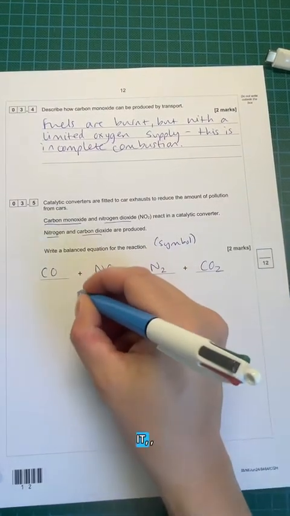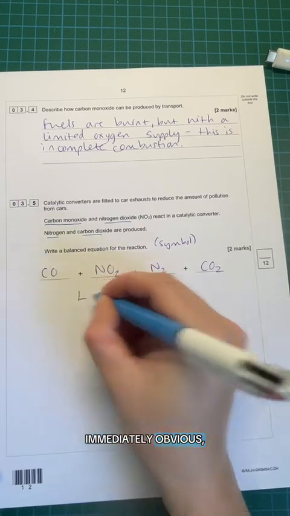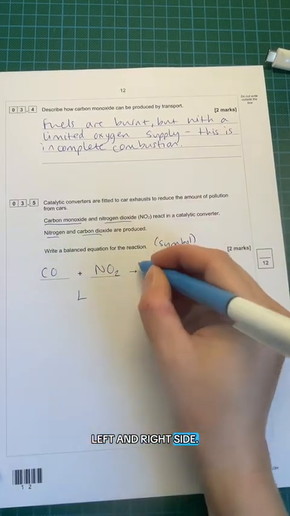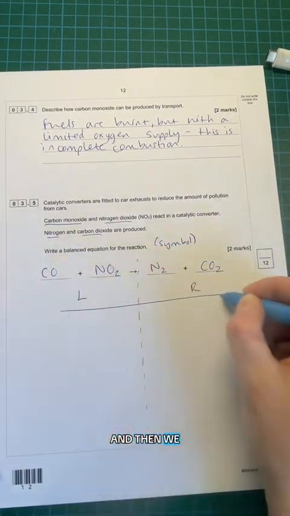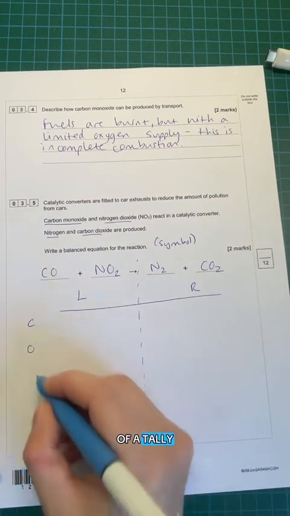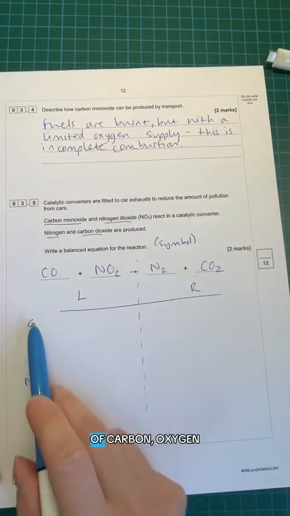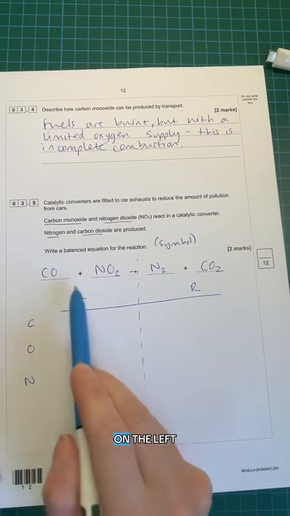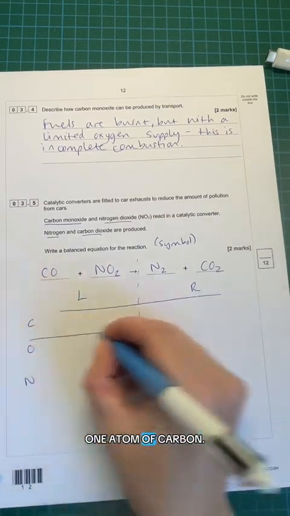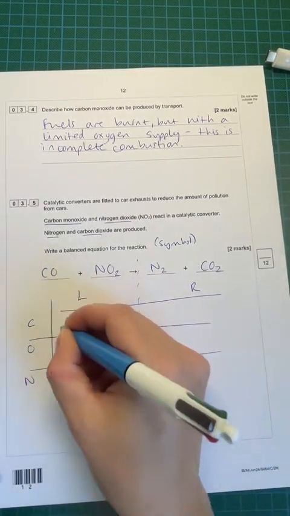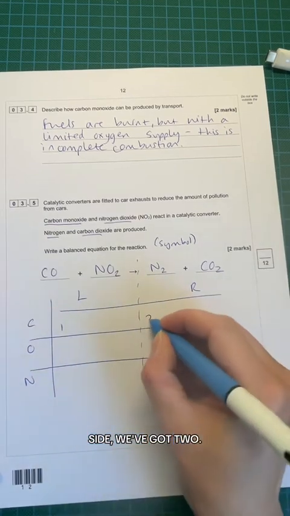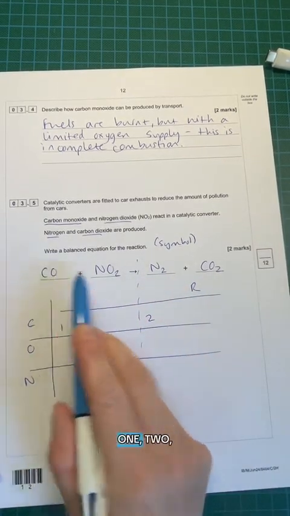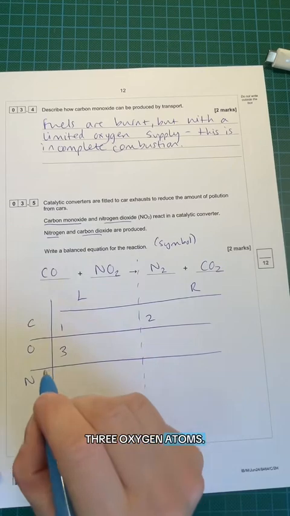Now you may have been taught a certain way to do this. The way I do it, if it's not immediately obvious, is to go left and right side, and then we are going to just do a kind of a tally of the elements on each side. So we've got carbon, oxygen and nitrogen. On the left side, we've got 1 atom of carbon. On the right side, we've got 2. On the left side, we've got 1, 2, 3 oxygen atoms.